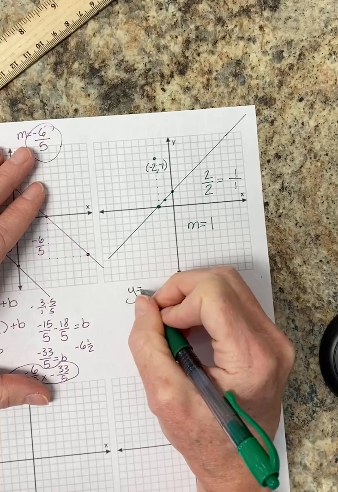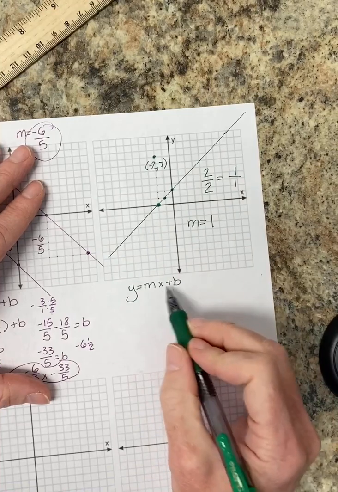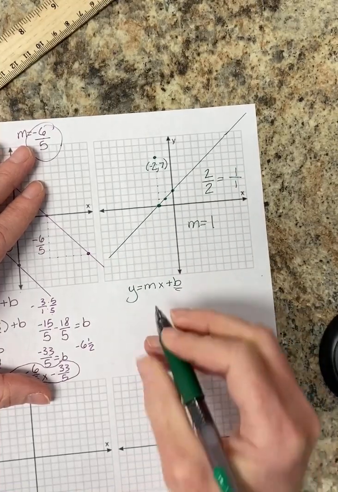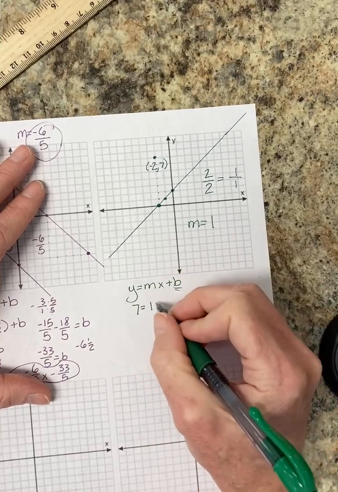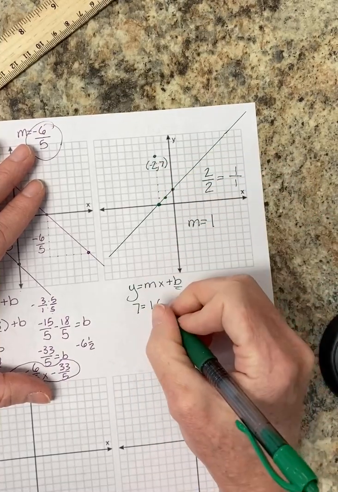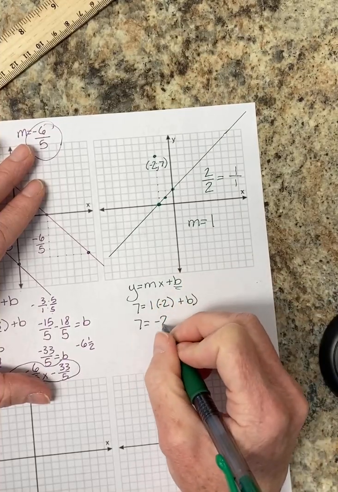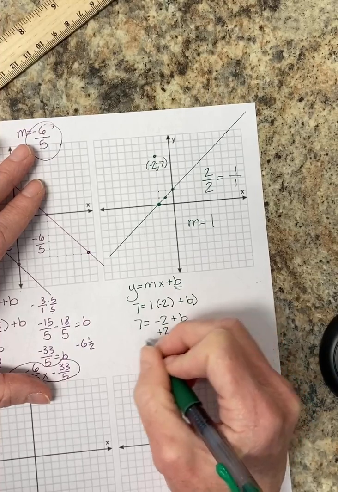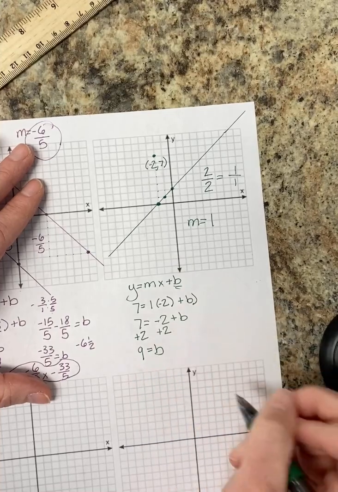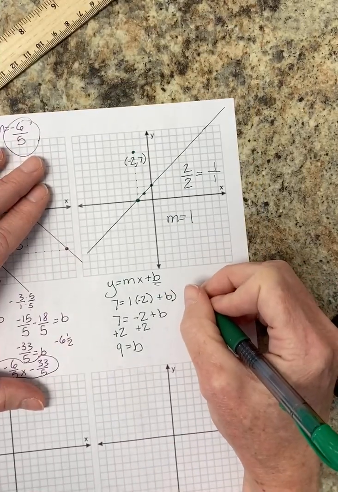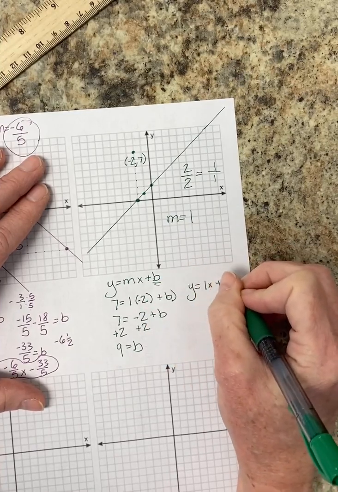We know that y equals mx plus b. I have a y, I have an x, I have a slope, so I can figure out what b equals. So 7 equals m, which is conveniently 1, times x, which is -2, plus b. So 7 equals -2 plus b. We're going to add 2 to get this b alone this time because the 2 is negative. So 9 equals b.